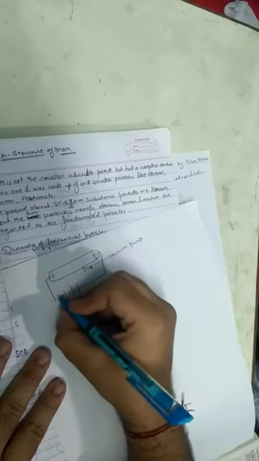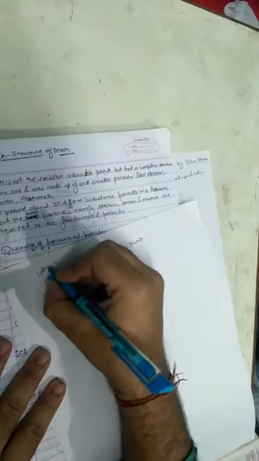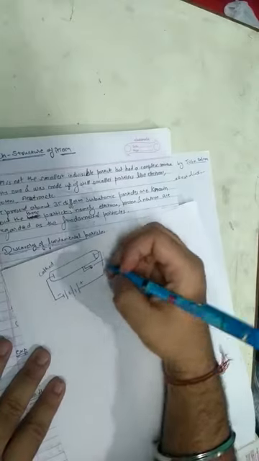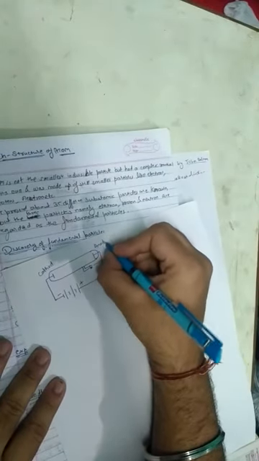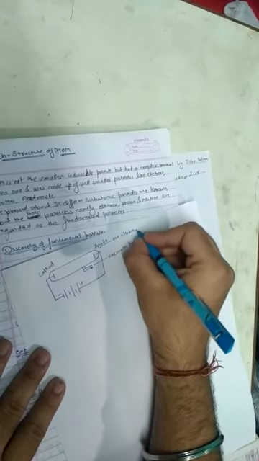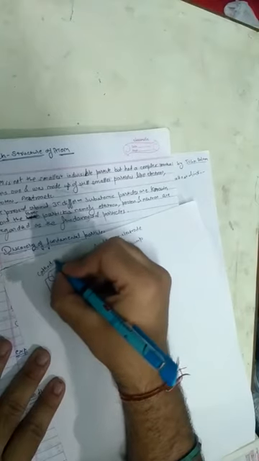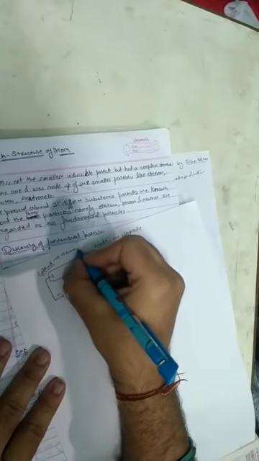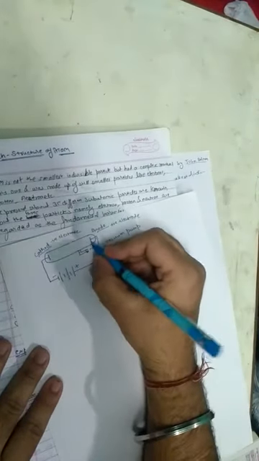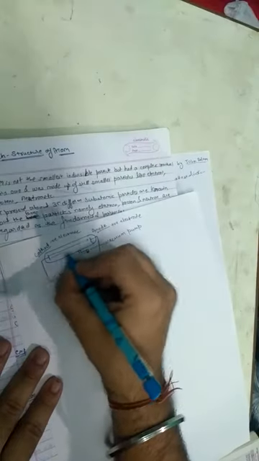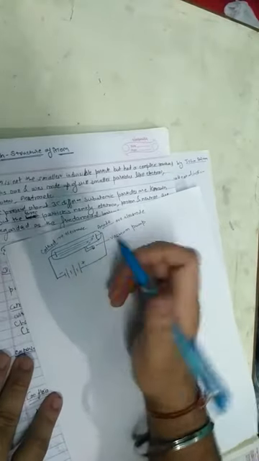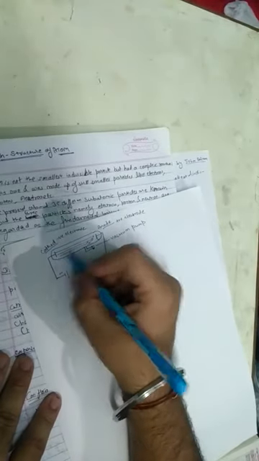Which electrode is connected with the negative pole of battery is called cathode, and which electrode is connected with the positive part of battery is called anode. It is also known as positive electrode, and it is also known as negative electrode. So rays are traveling from cathode to anode. The question here arises, how can we say that rays are traveling from cathode to anode?